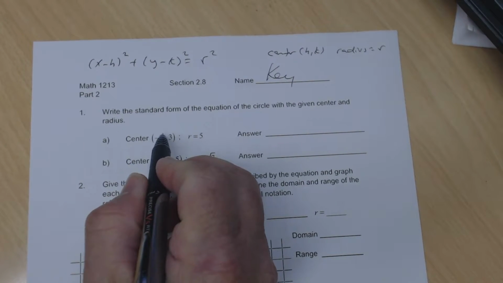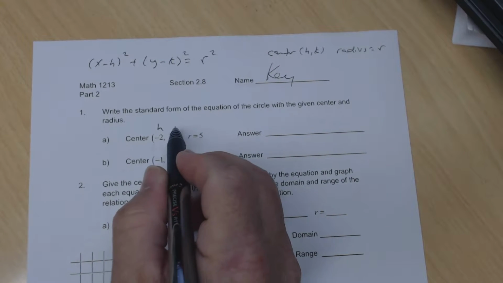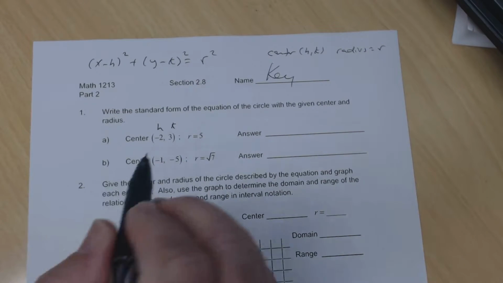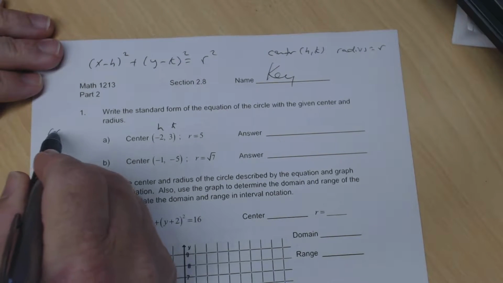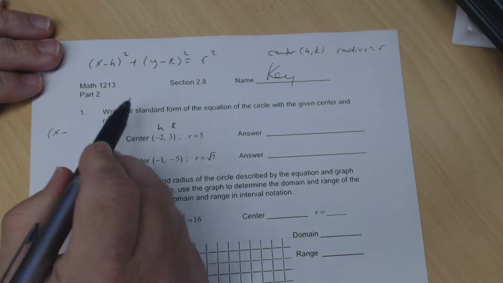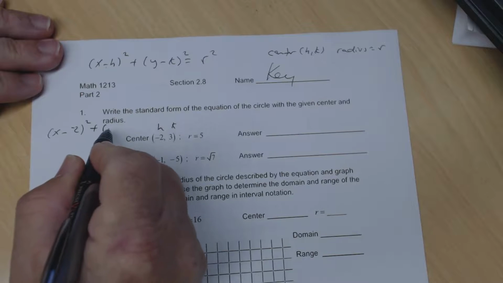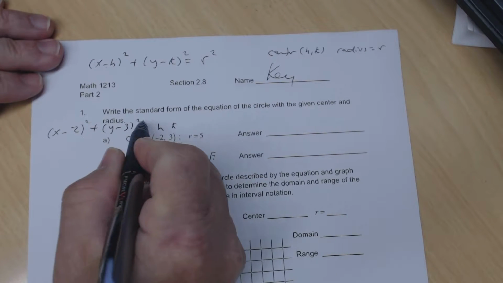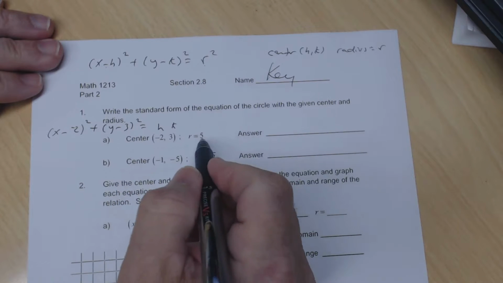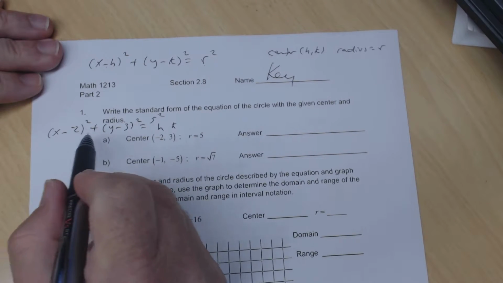So remember, it does help if you indicate that the x-coordinate of the center is h, and the y-coordinate of the center is k. All right, and so for this one, you would say x minus, remember it's x minus h, which is a negative 2, squared, plus, and then y minus k, which is 3, squared, equals r, which is 5 squared. Okay? And now go ahead and rewrite this.